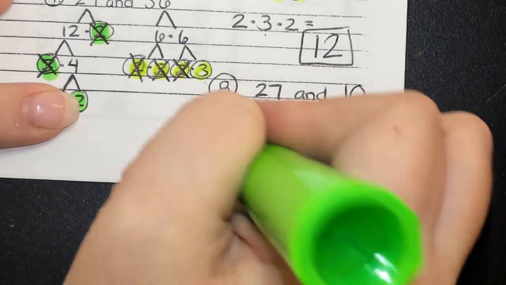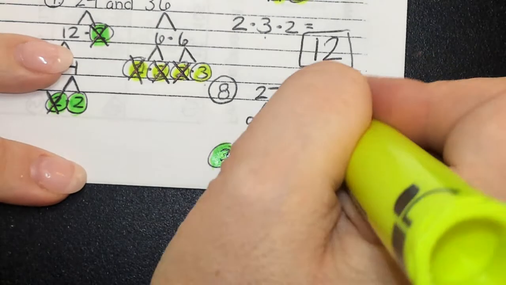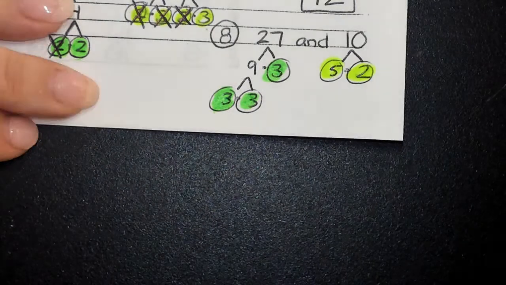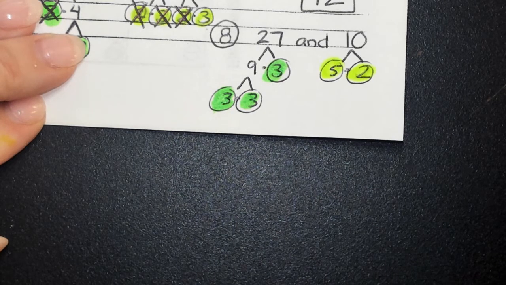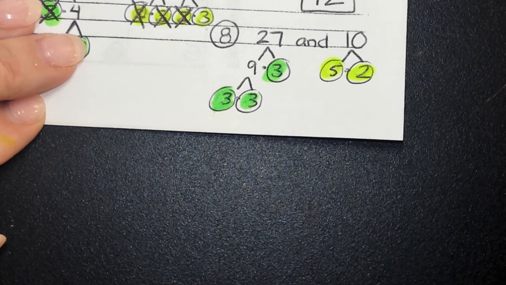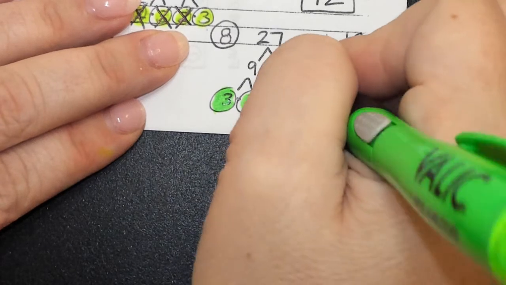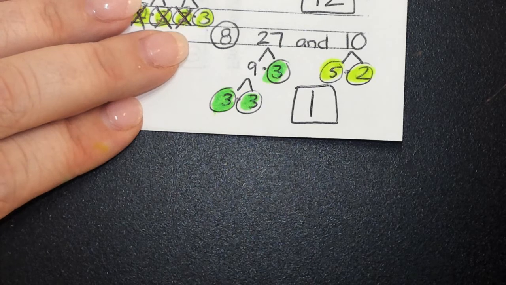I forgot to do my highlighter. I'm sorry. So let me do my green ones. Green. And my yellow ones. Do my green and yellow match at all? Do y'all see anything that they have in common? No, there is nothing in common here. So what is the only number that can go into 27 and also into 10? I want you to think about this. Can you divide something by 0? What's the only number that can go into 27 and also into 10? Gabriella? 1. So if that happens, the only answer I can use is 1, because 1 will go into everything, won't it? So my answer here would be 1.